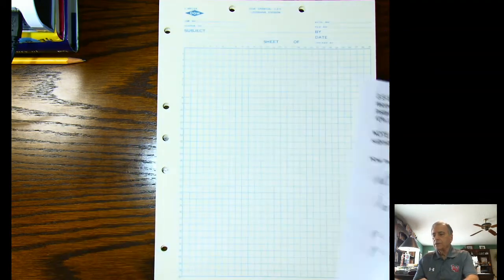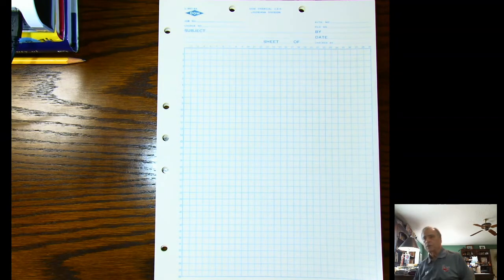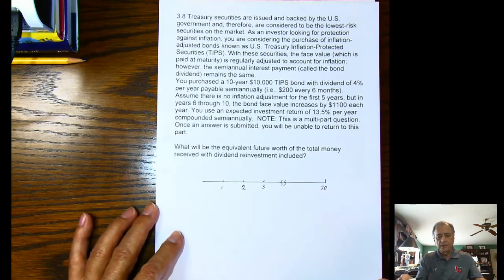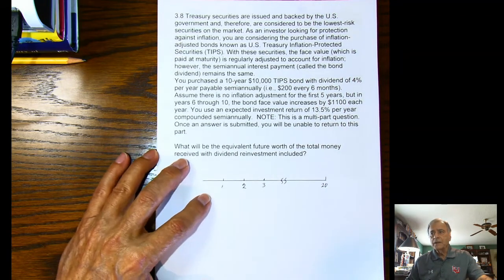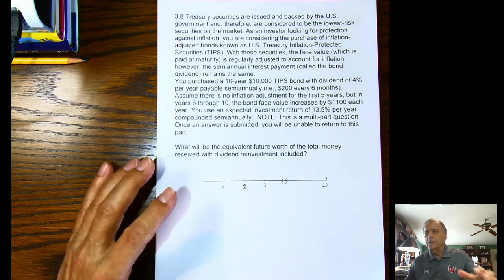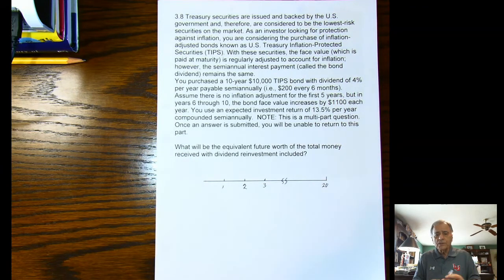The next thing I'm going to do is solve one last problem for you. This one is kind of a long-winded problem. The problem is long, but the solution is not. So the author is trying to kind of give you information about how the Treasury bond system works. And this is a particular kind of a Treasury bond. It's called a TIP or TIPS, which is an inflation-adjusted Treasury bill.